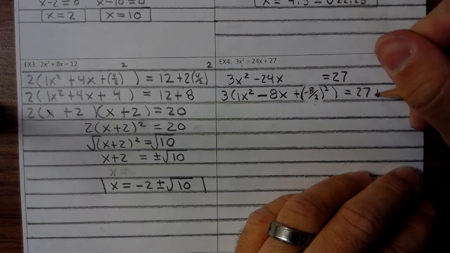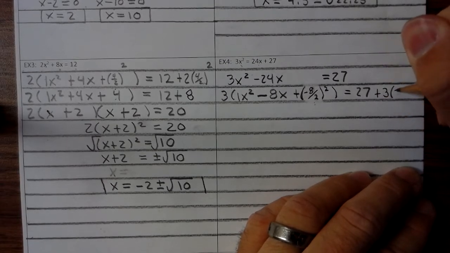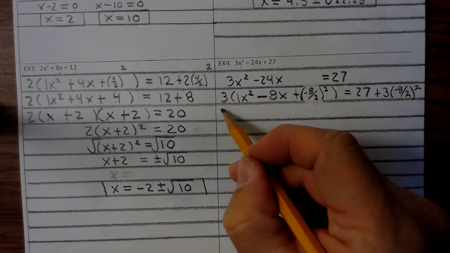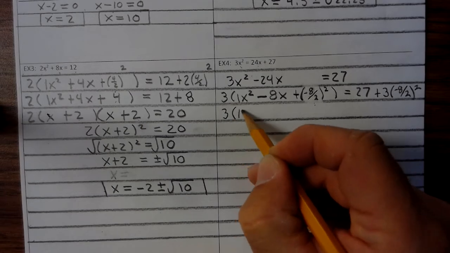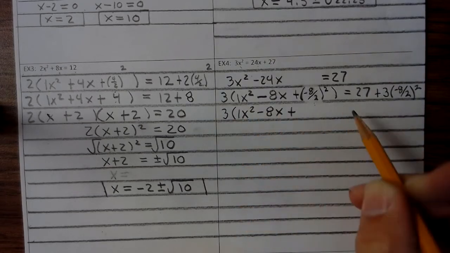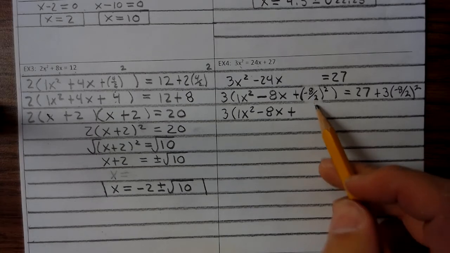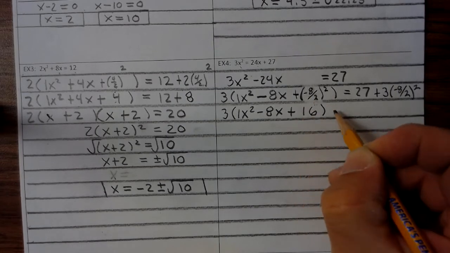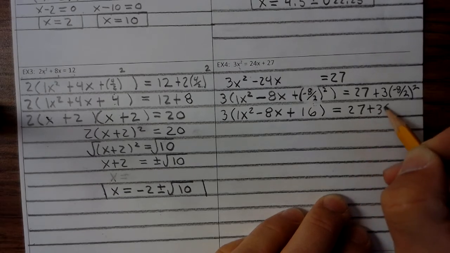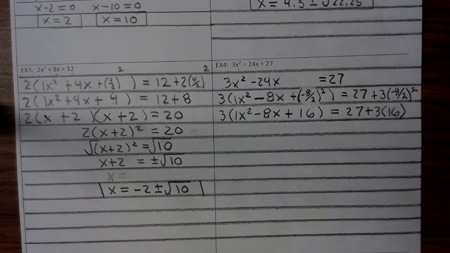So it's plus 3 times -8 divided by 2 squared. Okay. So then that's 3 times 1x squared minus 8x plus, now -8 divided by 2 is -4, squared is plus 16, equals 27 plus 3 times 16.